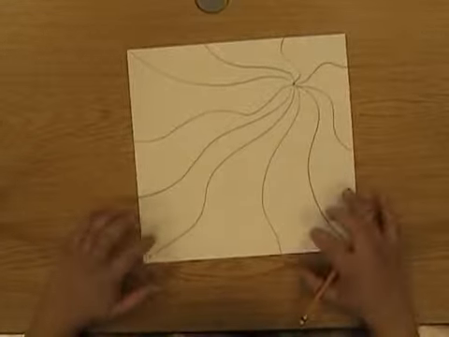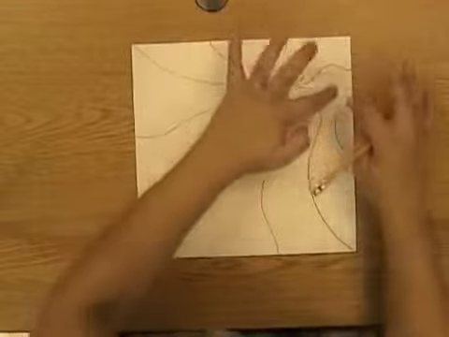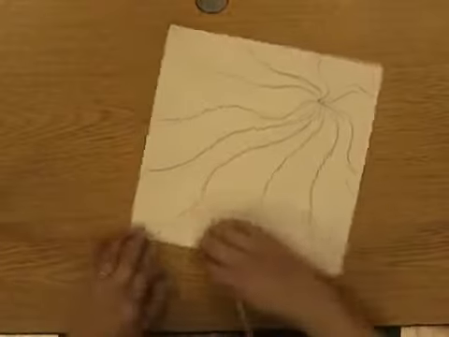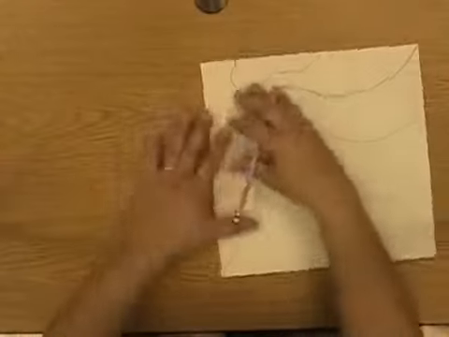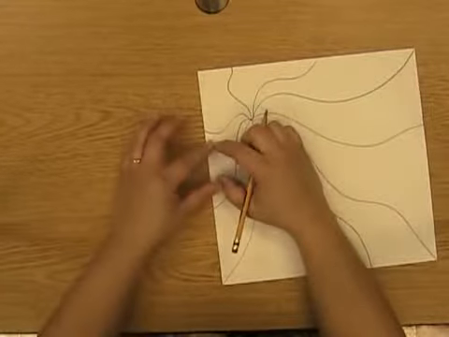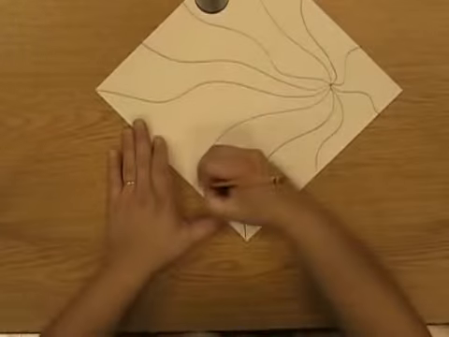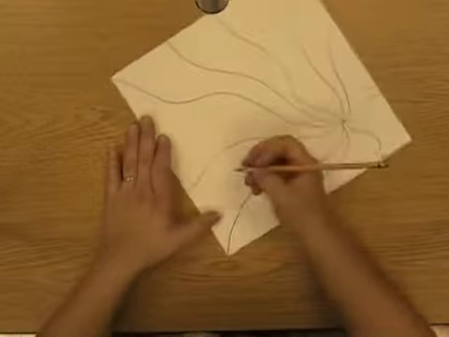Then in every other space, you are going to write your name, and you need to make sure that it fills that whole space. So in these long lines, your letters are going to be really big. In these little spaces, your letters are going to be pretty little. So I'm going to fill my spaces now with my name.